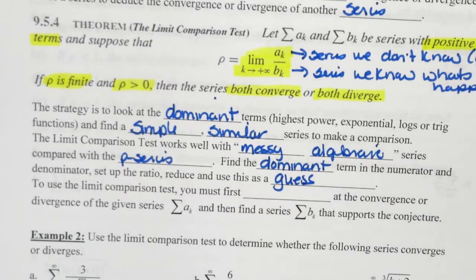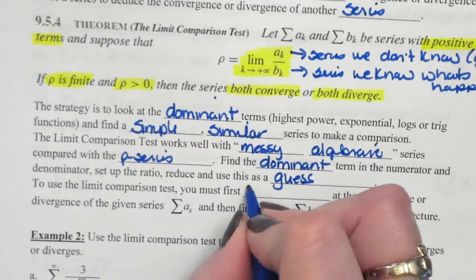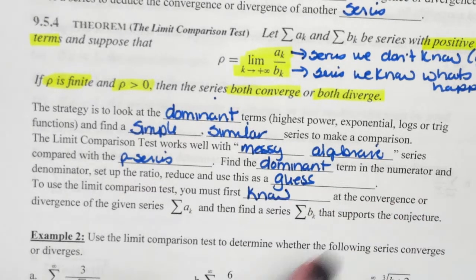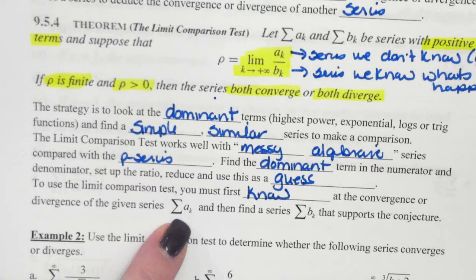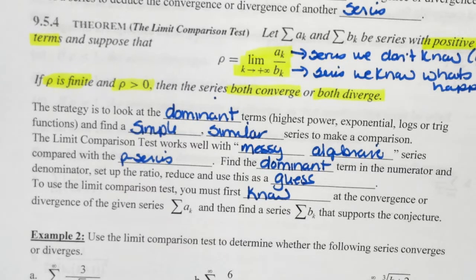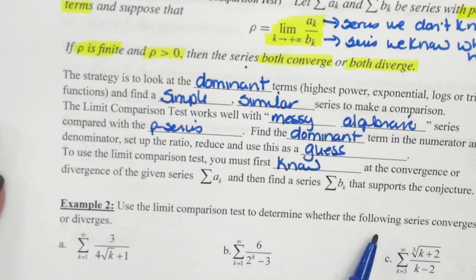To use the limit comparison test, you must first know the convergence or divergence of a series, and then find a series that supports it. So use your limit comparison test to determine whether the following series converges or diverges.